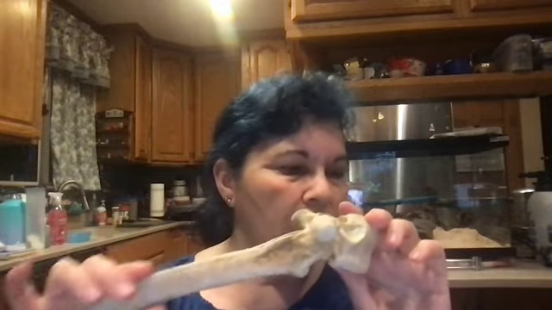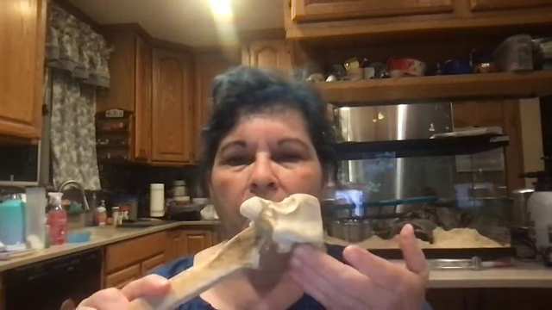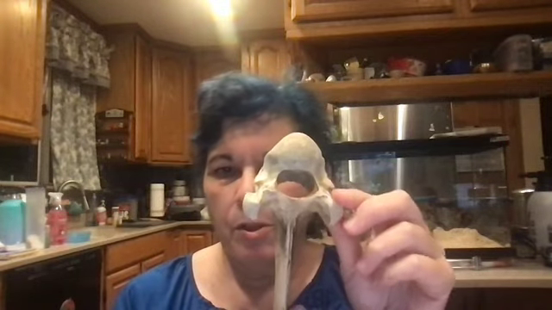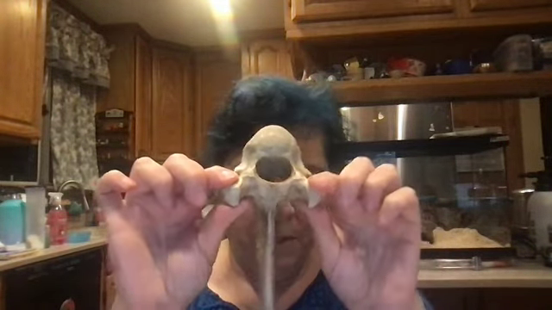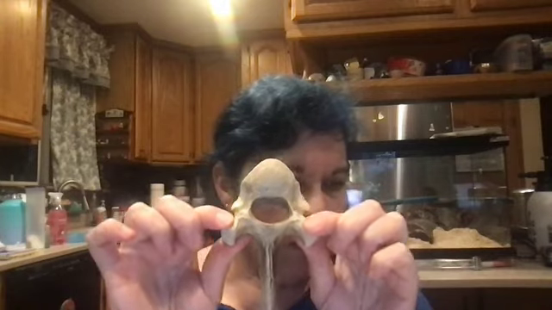All vertebrae have some common features. They all have some amount of a spinous process. This is not a human vertebrae. This is like a cow or a horse. They all have a spinous process. They all have a superior and an inferior articular surface. They all have transverse processes, which are these little sideways pieces that stick out.